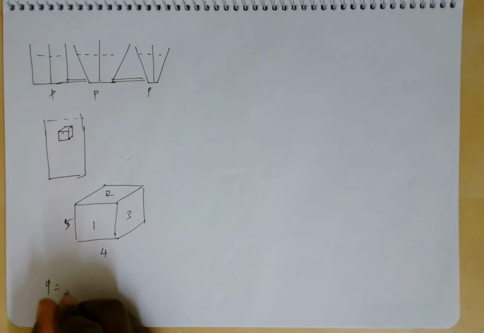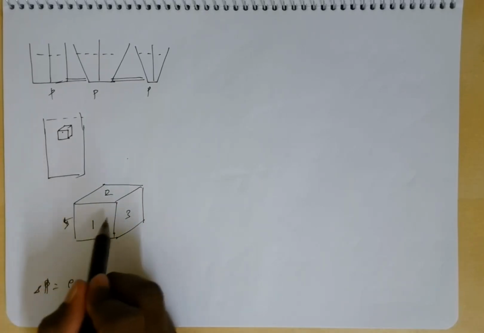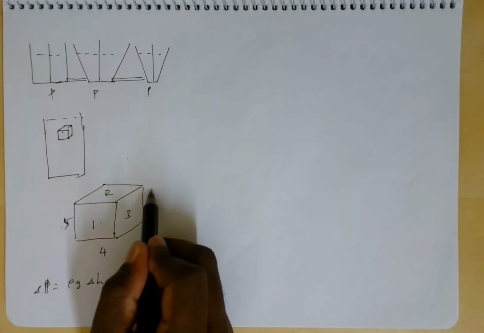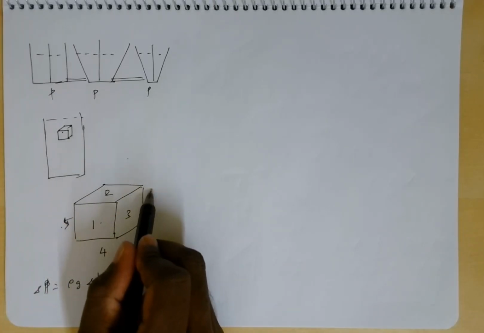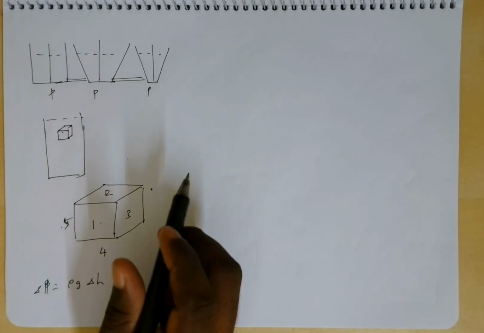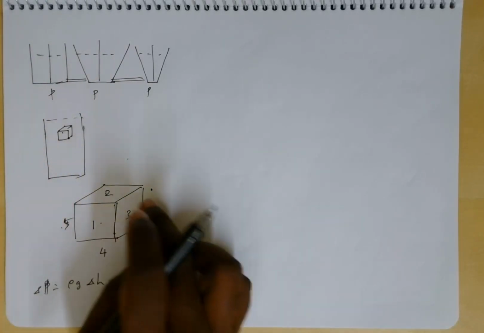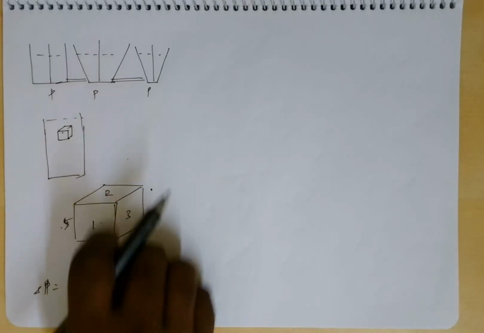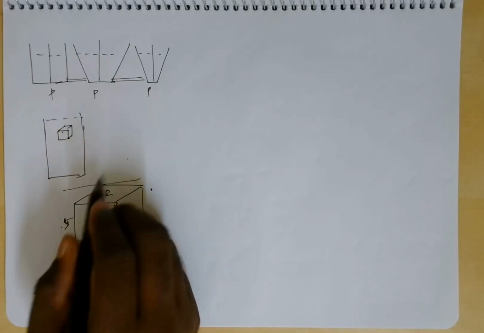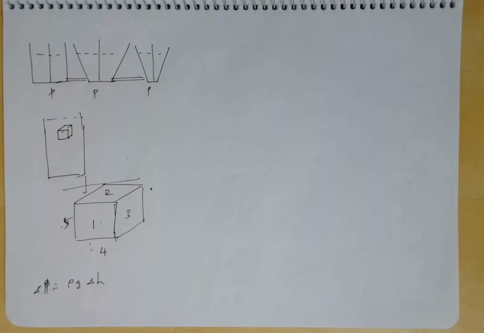We know that the pressure is rho g h. So sides one, three, five, and six will feel the same pressure. It's a cube, not a cuboid. No, two and four will experience different pressure because two is close to the surface, and four is away from the surface.